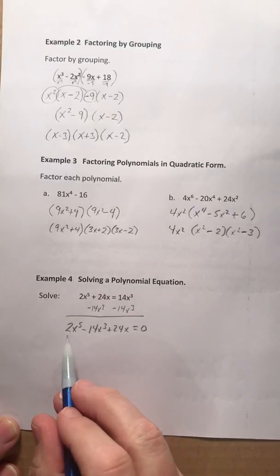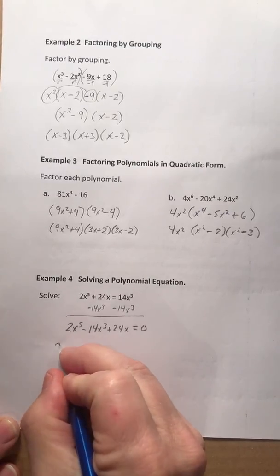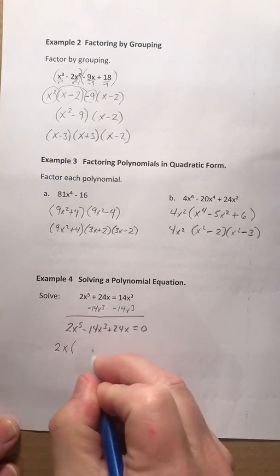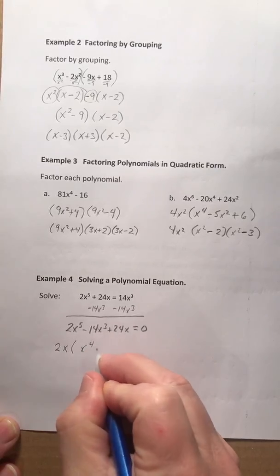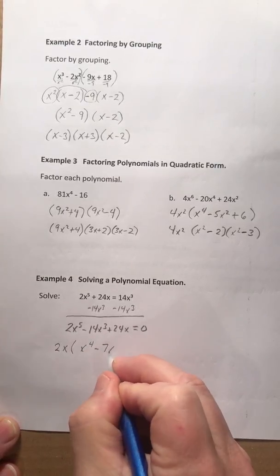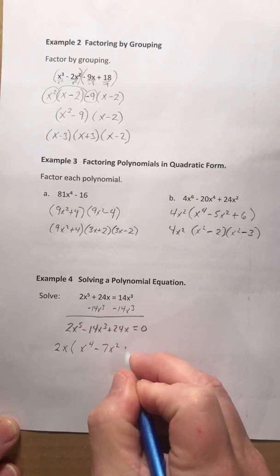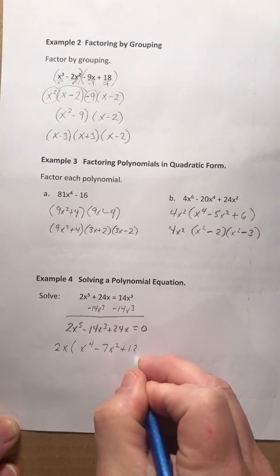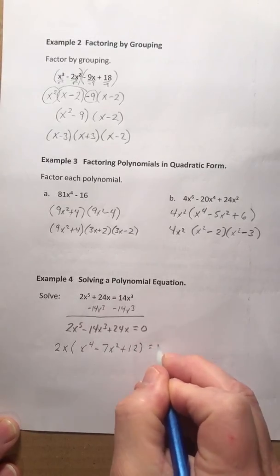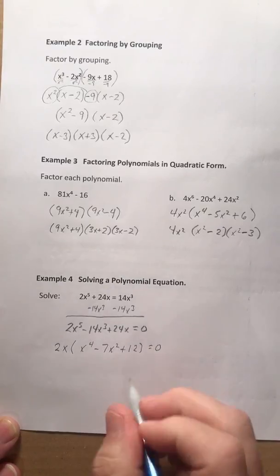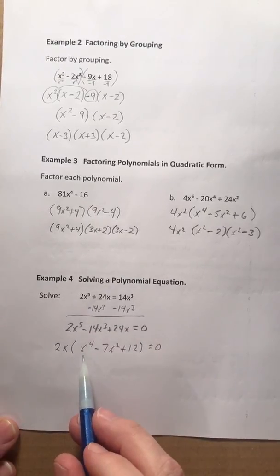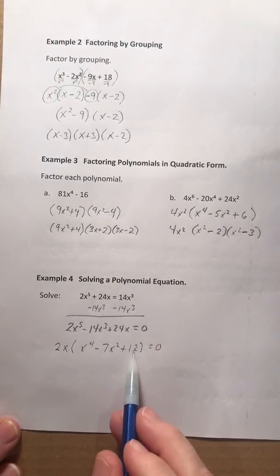And the common factor here would be 2x. So we factor the 2x out. It's going to leave us with x to the 4th minus 7x squared plus 12. So now we have our trinomial.